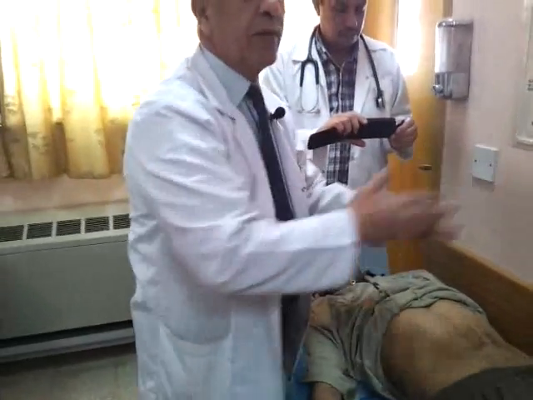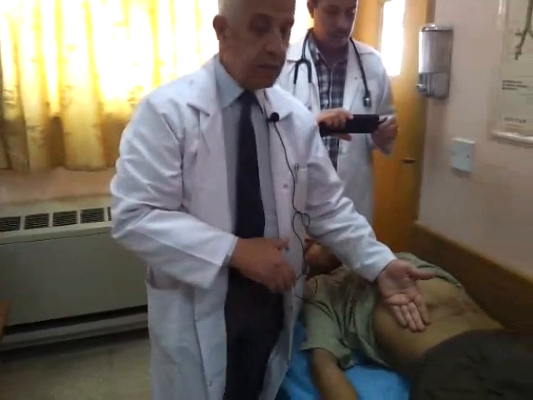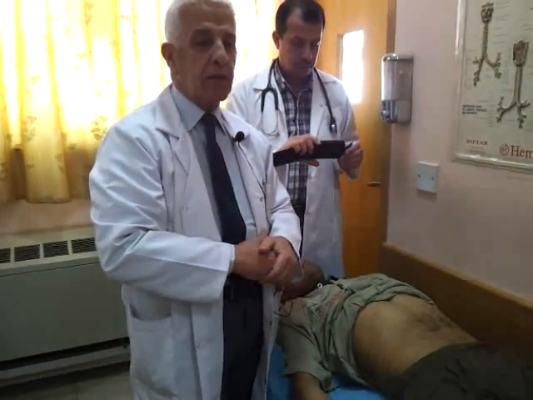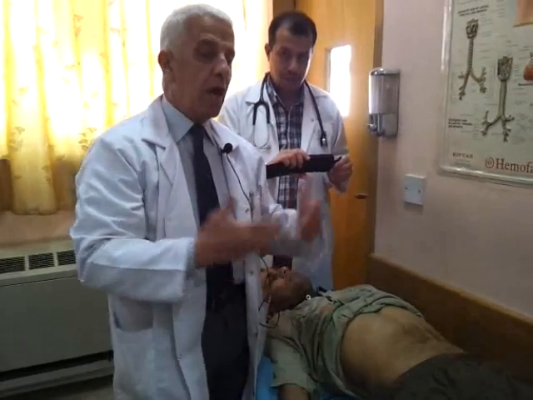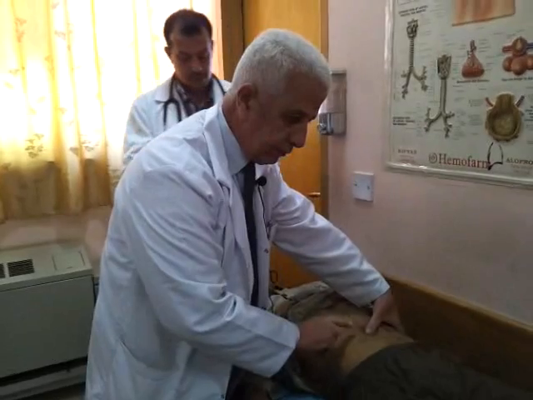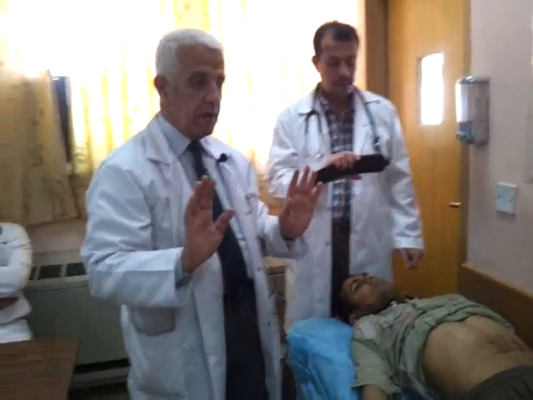If you change the position of the patient, this area becomes tympanic, and the other area becomes dull. And then you should do a transmitted thrill by your hand just like this. All these are how to examine the abdomen.